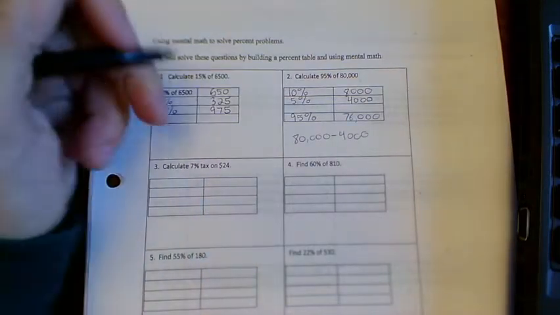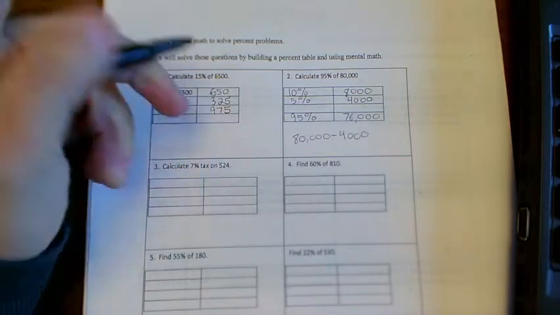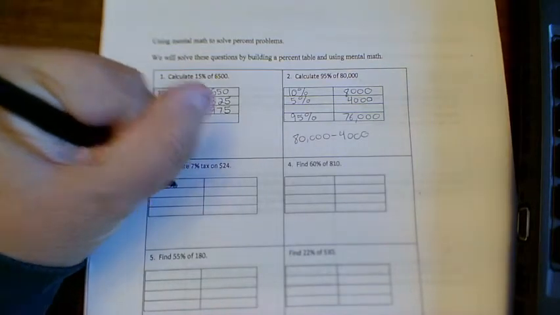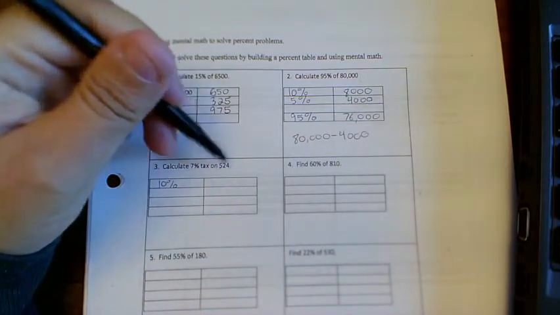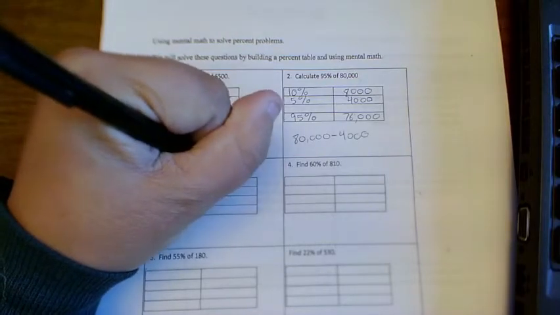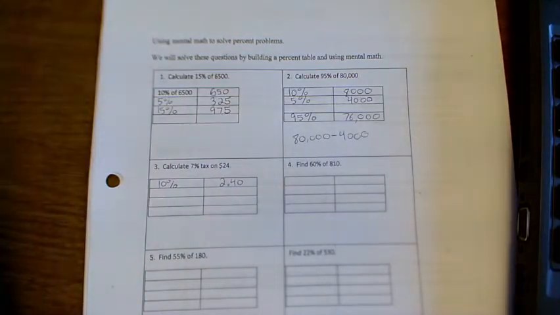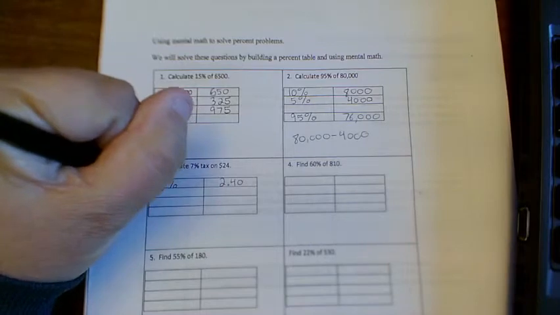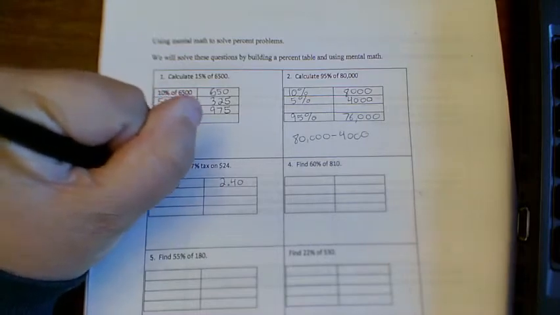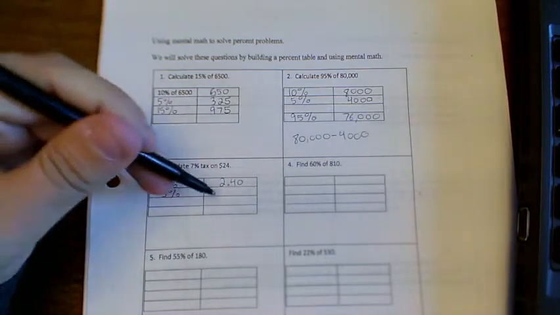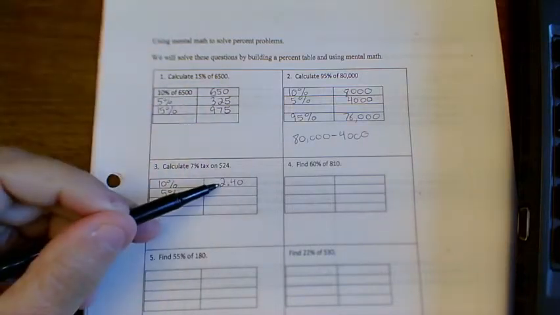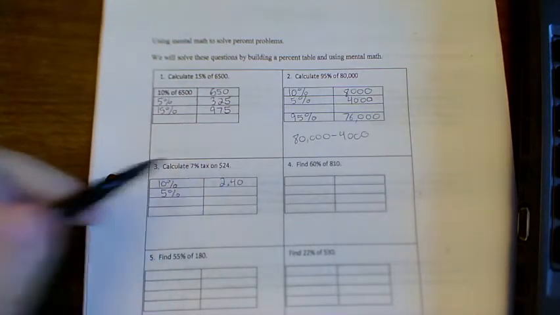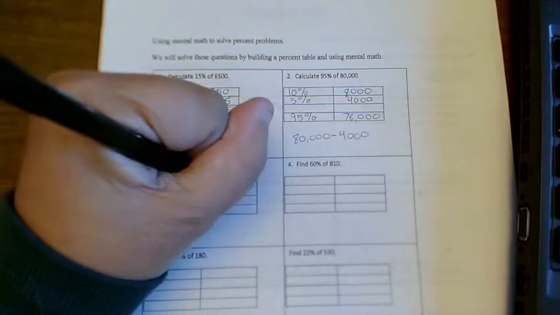Let's see, 7% of $24. So let's just start with 10% again first. Let's see, 10% would be $2.40. So let's do 5% first. So 5% would be half of this. So if 10% is $2.40, 5% would be $1.20.